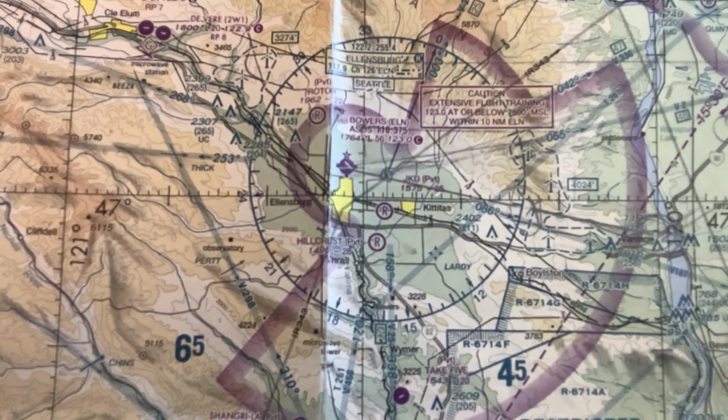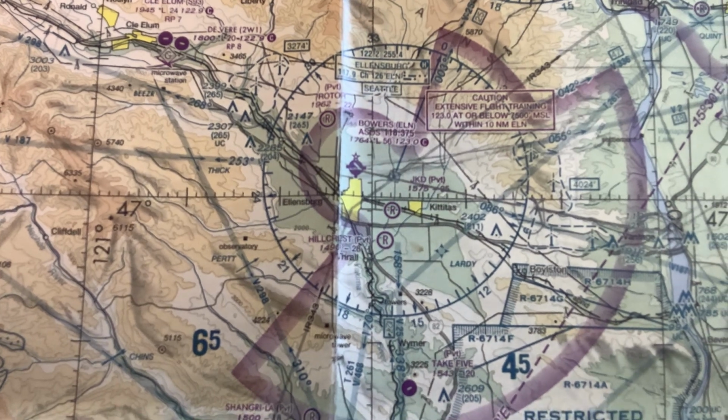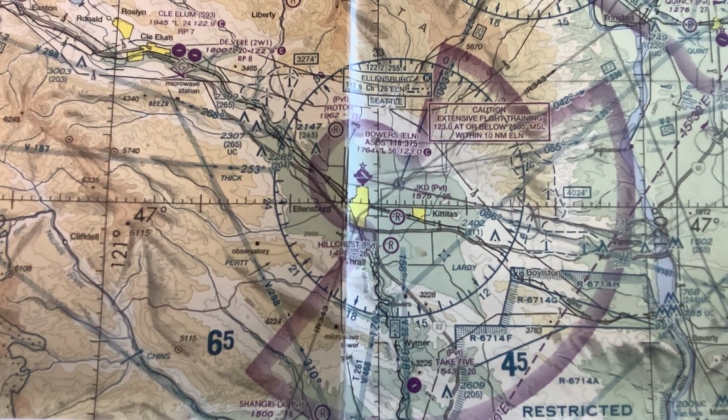And then after that, it says ASOS, and it gives you the frequency, which is your Automated Surface Weather Observing System, and that'll give you the weather and other pertinent information for the airport. Then you have a 1764, and that is the airport elevation.